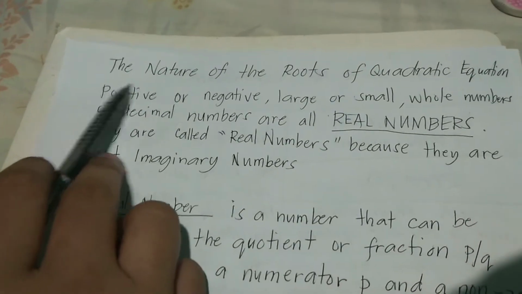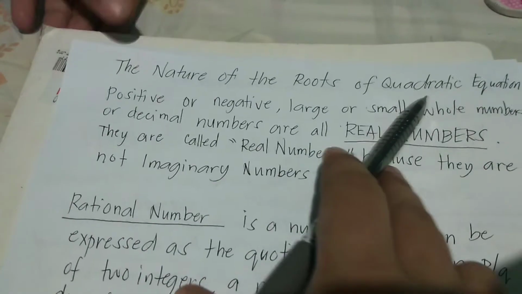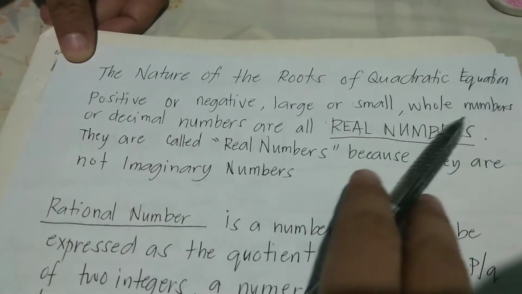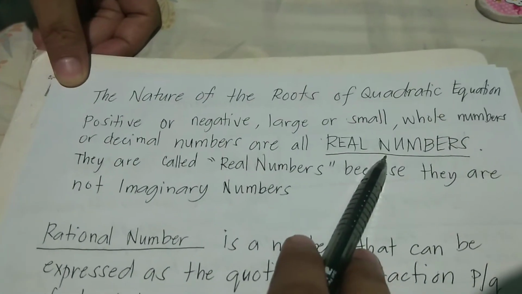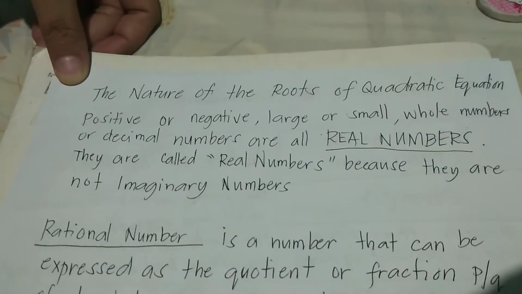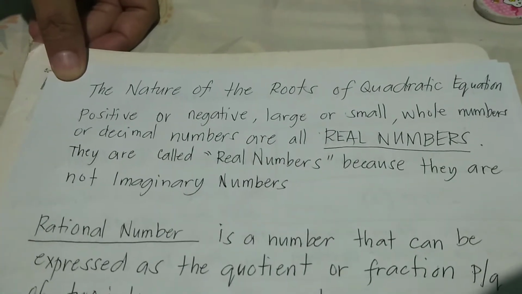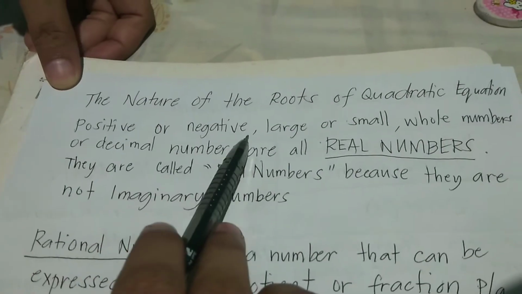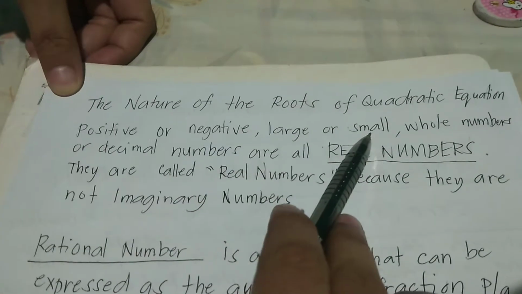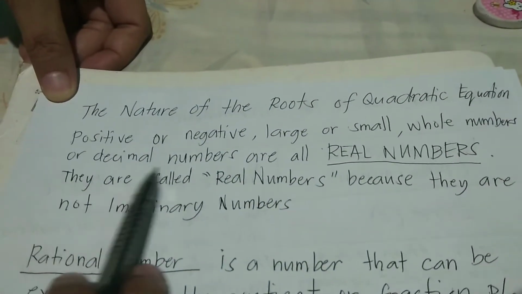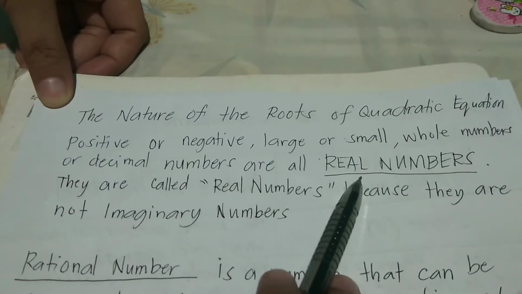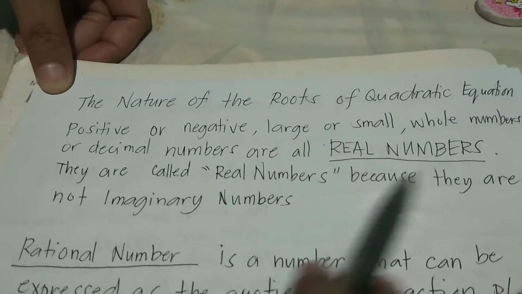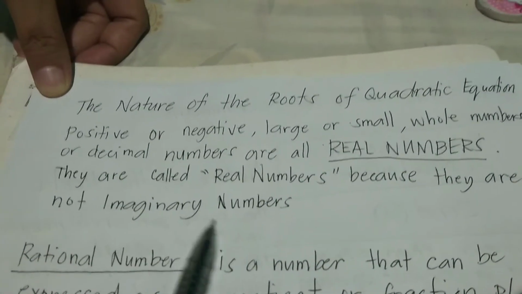Next lesson, the nature of the roots of quadratic equation. So this lesson, you need to know what are real numbers, rational numbers, and irrational numbers. Positive or negative, large or small, whole numbers or decimal numbers are all real numbers. They are called real numbers because they are not imaginary numbers.